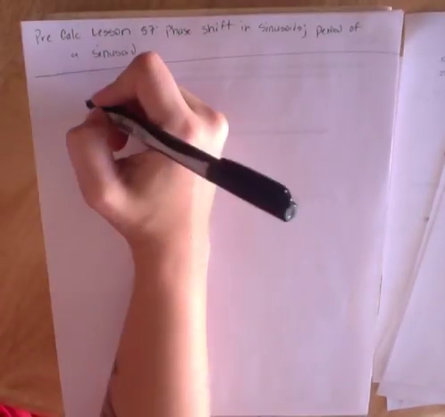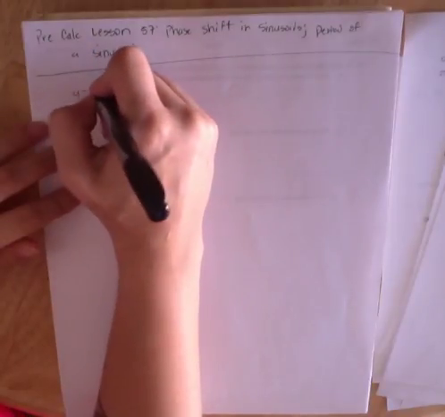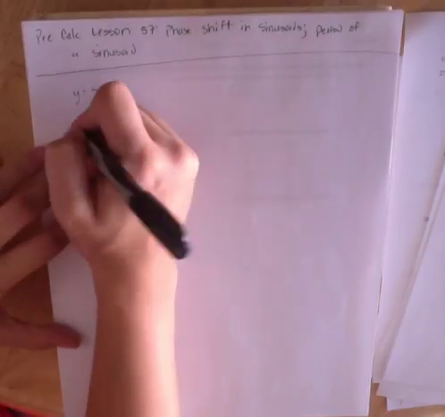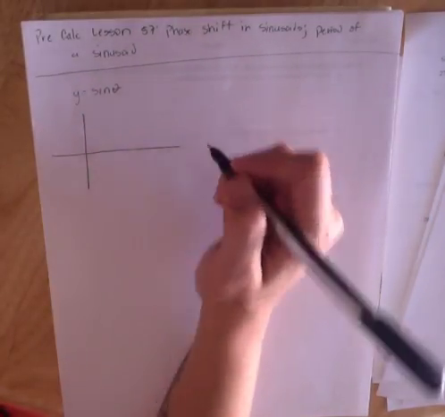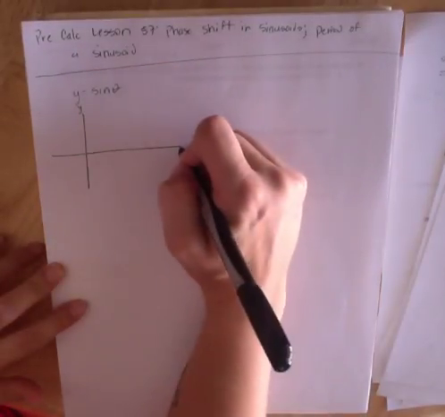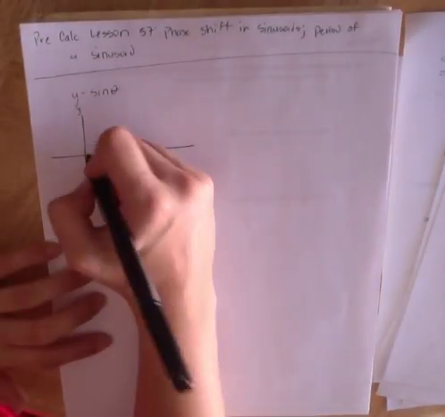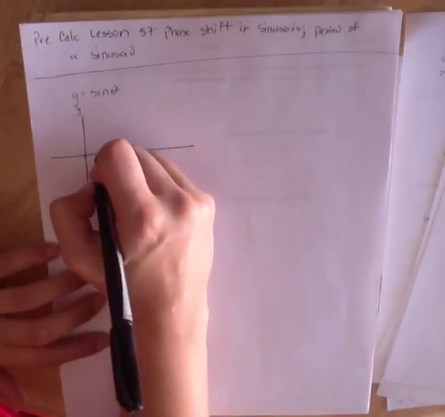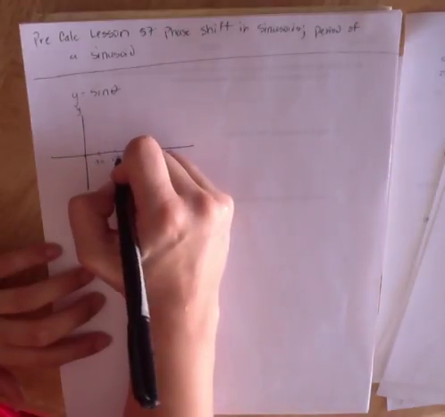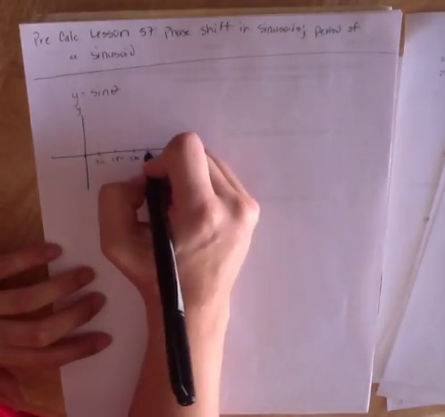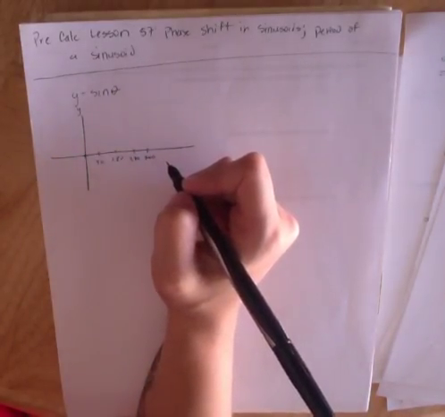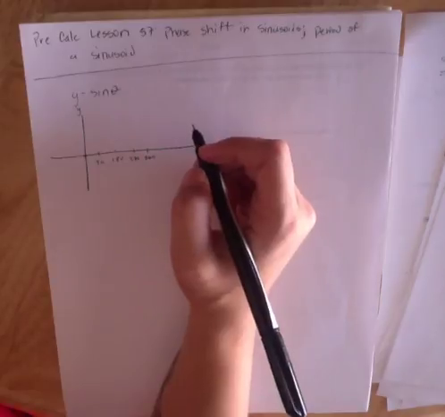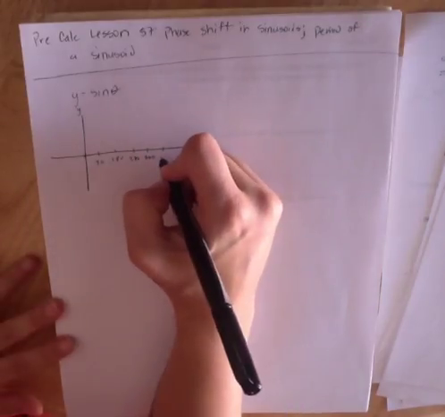I'm going to graph y equals sine of theta and y equals cosine of theta again, so we are able to know it really well. We know that sine of theta goes through 0. We have 90, 180, 270, 360. Now I'm going to keep going to show you two full periods.